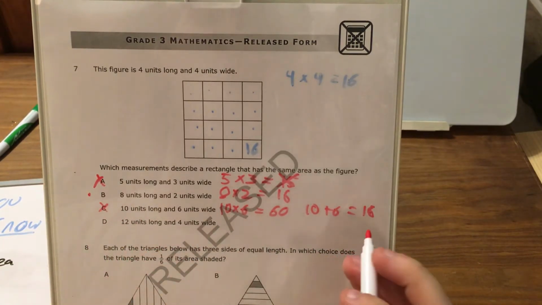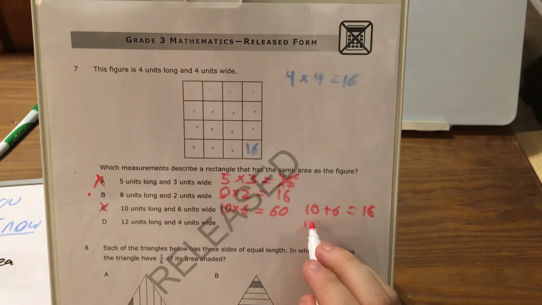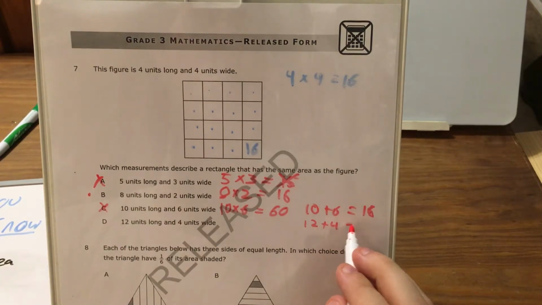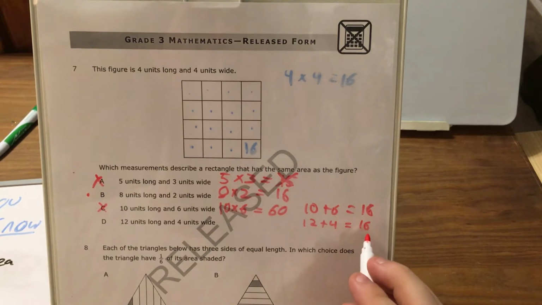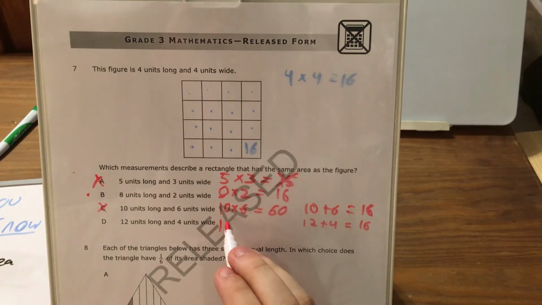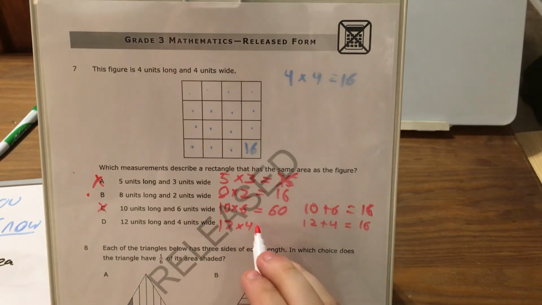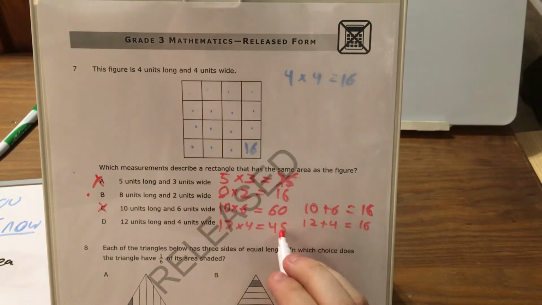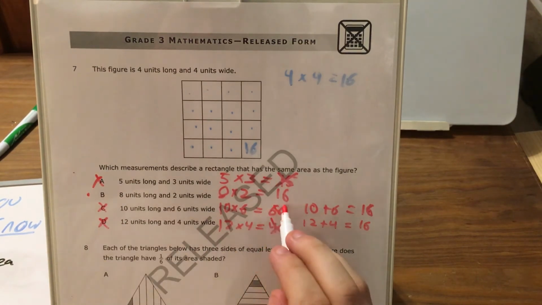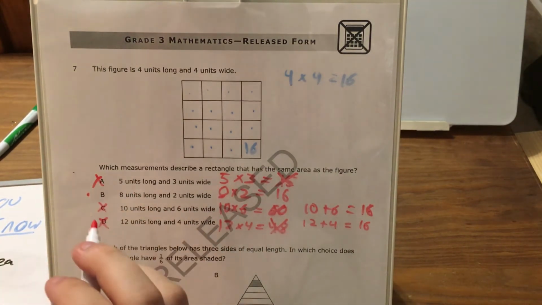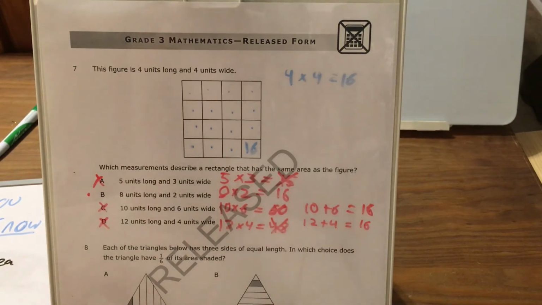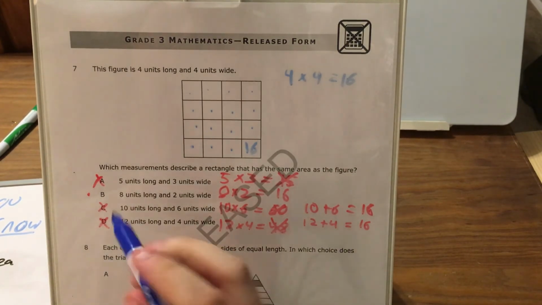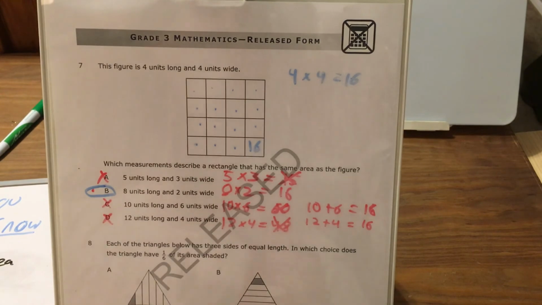Choice D is tricky in a really similar way. They're expecting you to try to add them up and get 16, but really, we're supposed to multiply, and 12 times 4, if you know your times tables, gives us 48. Not what we're looking for. 60 wasn't what we were looking for either. The only choice that we're left with that even seems like it works is going to be our answer, and that's choice B.